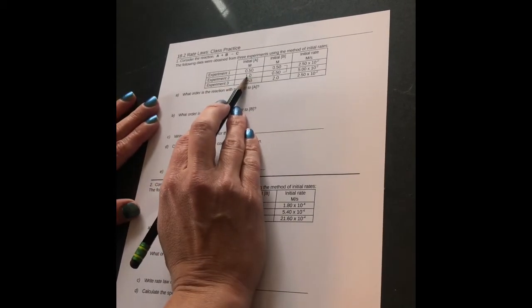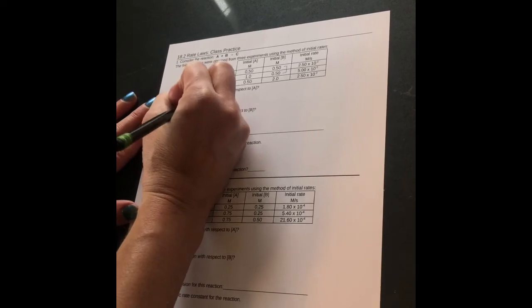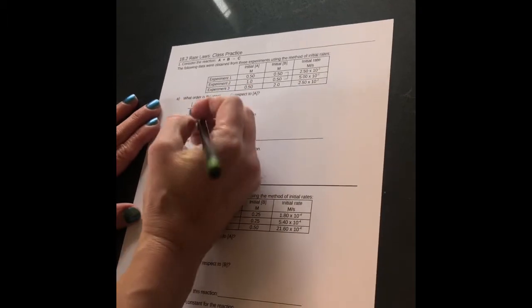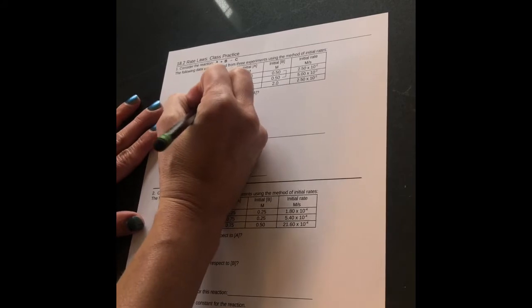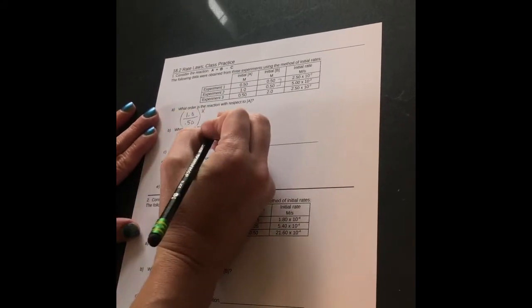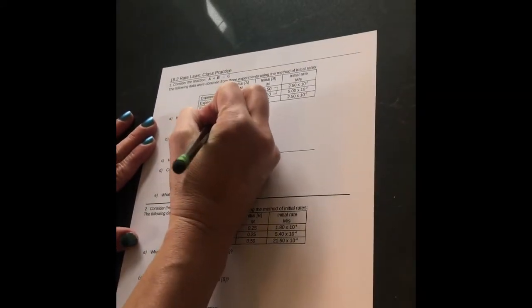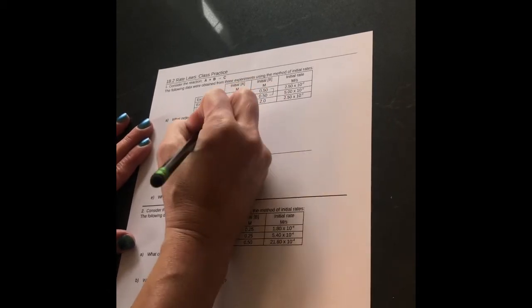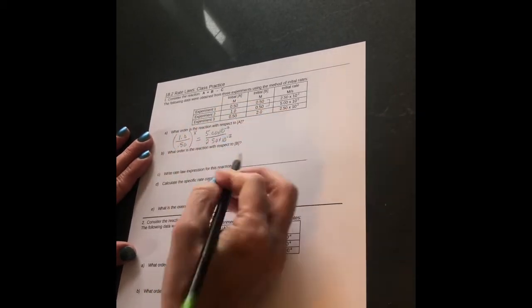And when we do this, we take the concentration. It's easier if you do the higher concentration divided by the lower concentration. So we're going to take the concentration of A in experiment 2 divided by the concentration of A in experiment 1 to some power. That's going to be our order of reaction there. That's going to equal the two rates divided. So 5.0 times 10 to the negative 2 divided by 2.50 times 10 to the negative 2.